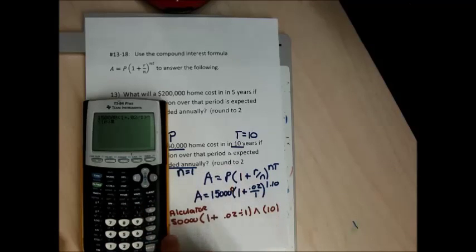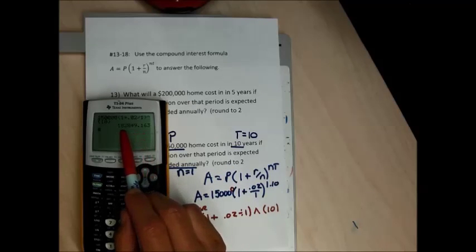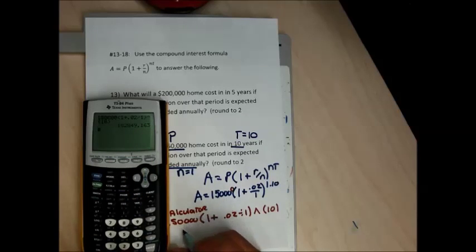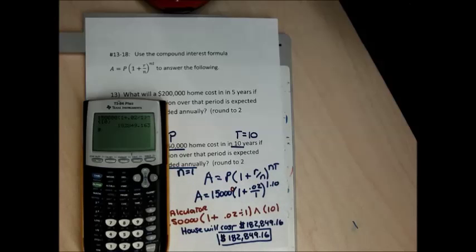It says round to 2 decimals. So this house that's $150,000 now in 10 years is going to be $182,849.16. For my answer, I can say the house will cost $182,849.16. Quite honestly, if this was a test question, my key for the test would just have the number with a dollar sign, and that would be sufficient. So you don't have to give me the full sentence. If you just give me the number with the dollar sign, that would be fine.